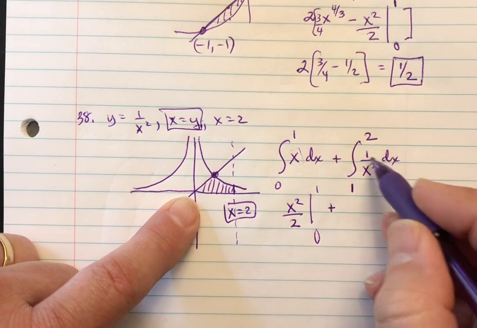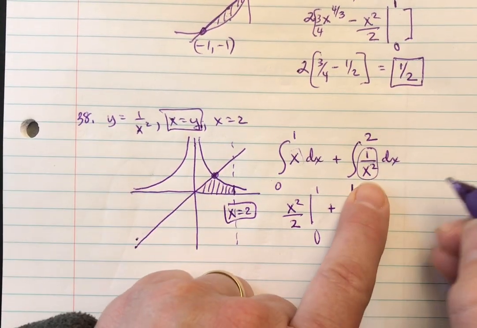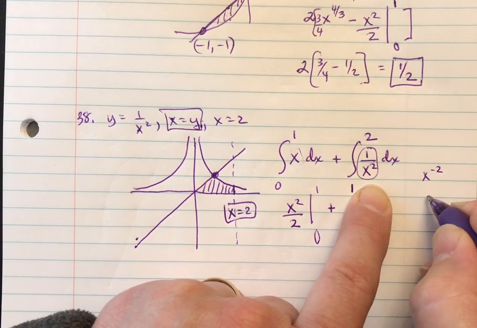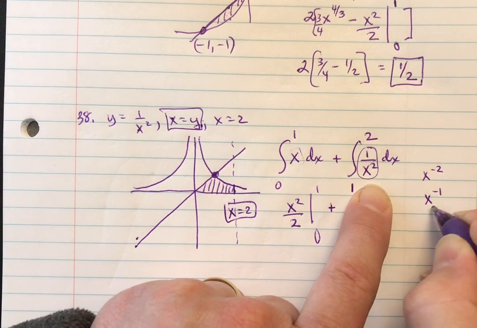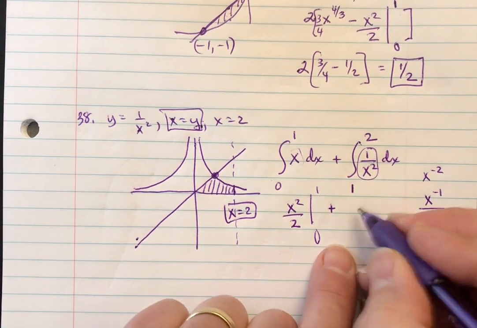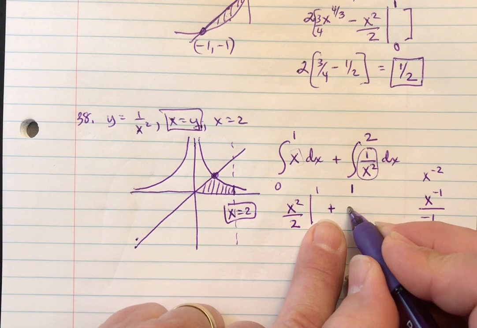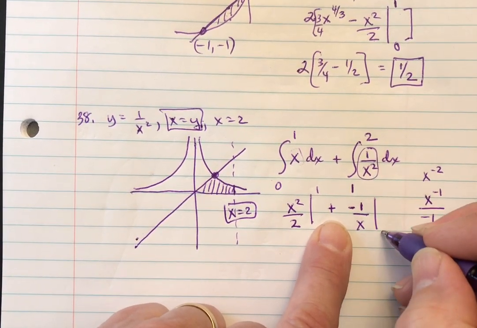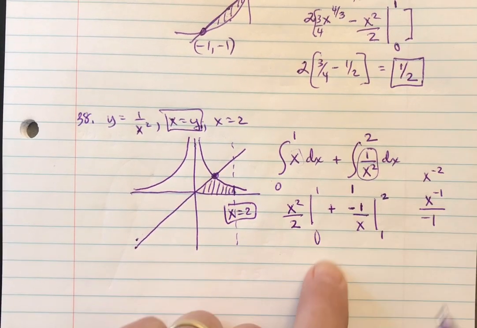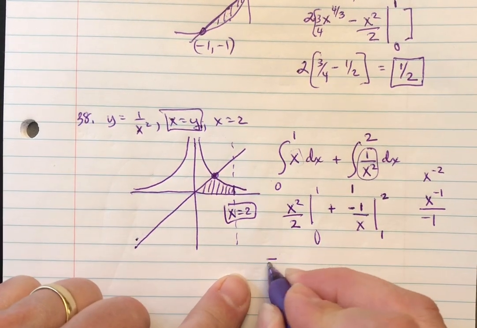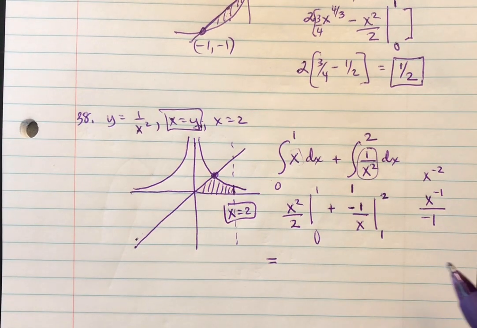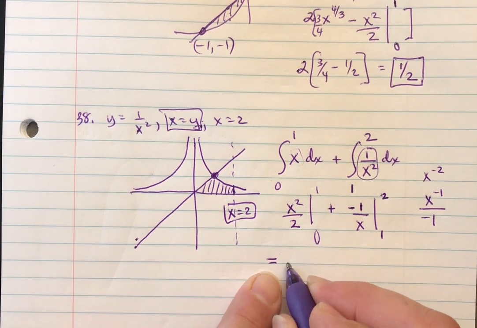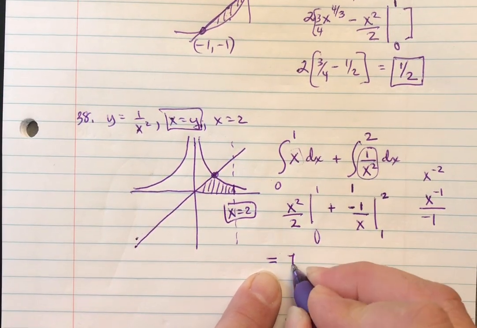And then the antiderivative of this turns out to be x to the negative 2, so it's going to be x to the negative 1 over negative 1. So what it basically turns out to be is negative 1 over x, and then we're going to integrate from 1 to 2. Now, watch your signs here. When you watch your signs, you should end up with a final answer of 1.